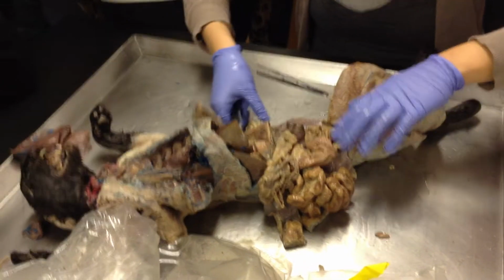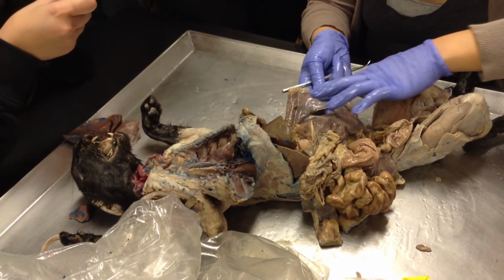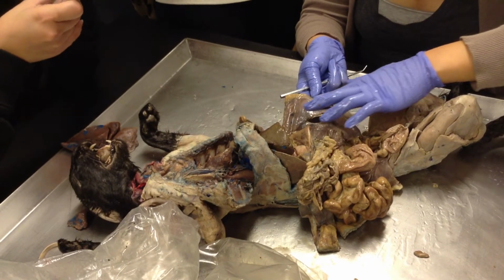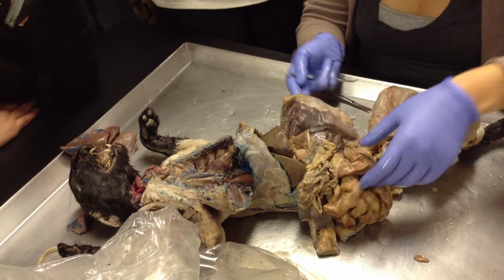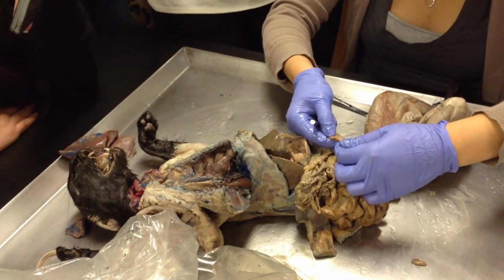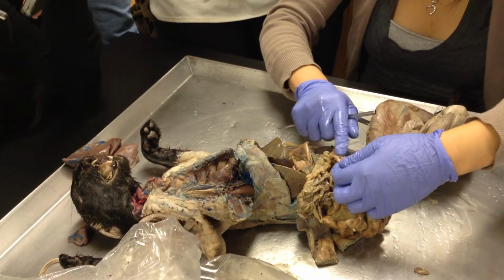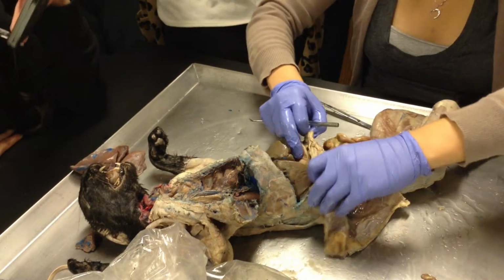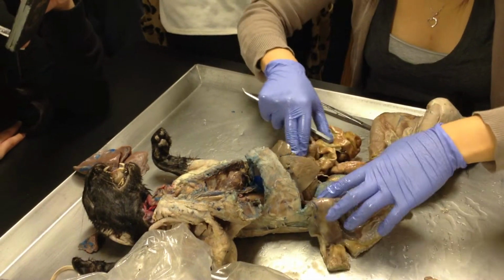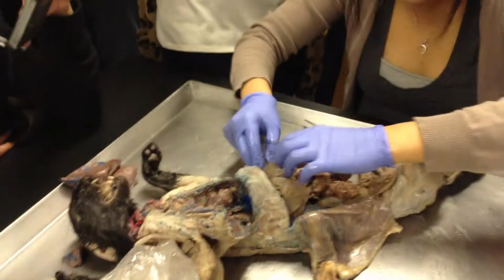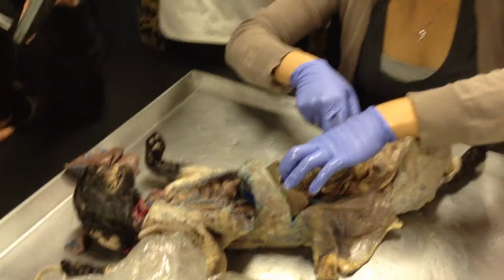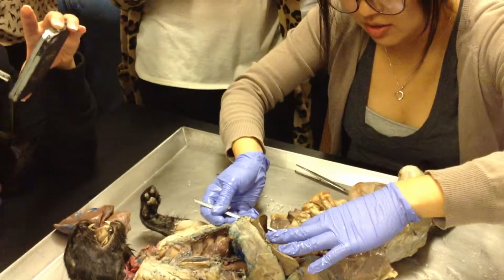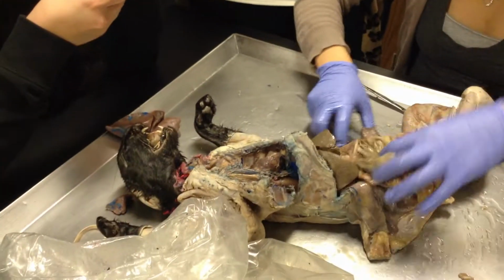Okay. So this right here, see this shiny thing? Parietal peritoneum. Right. Visceral peritoneum is hard to see. It's actually attached to the organ itself. Oh, what else have I not talked about? Lesser omentum. Where's that located? By the lesser curvature. Right. That's this structure right here. It's so messy. Okay.